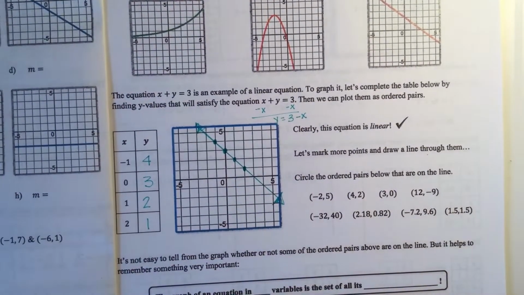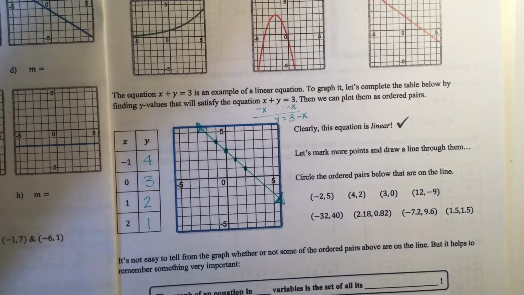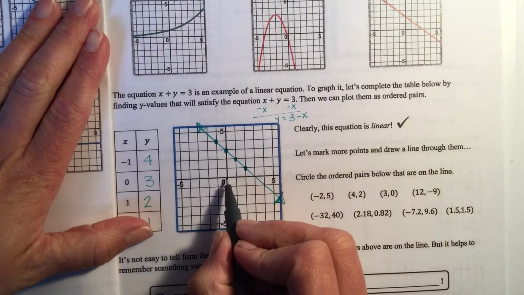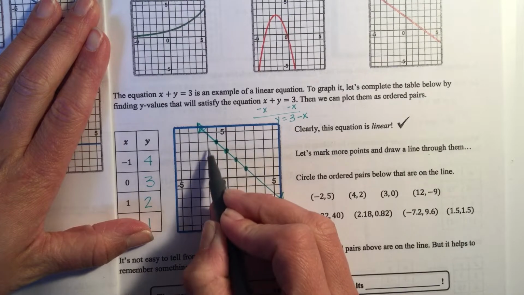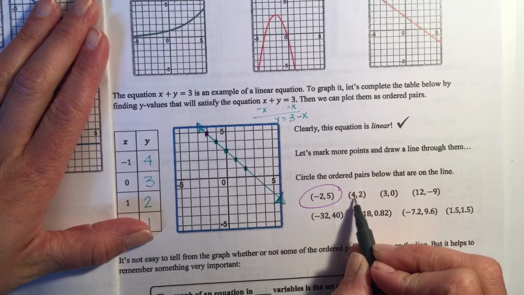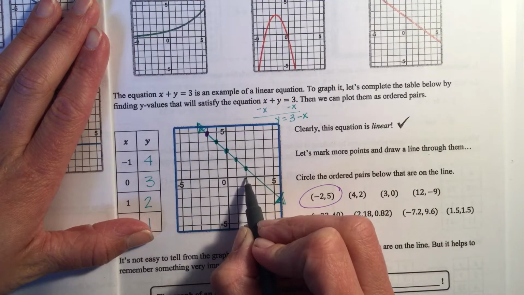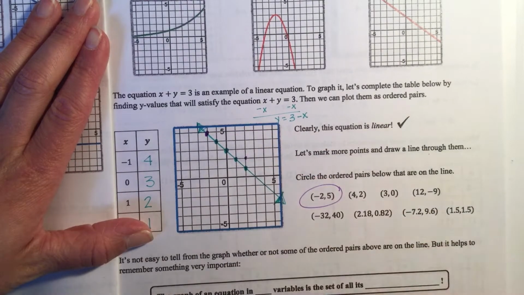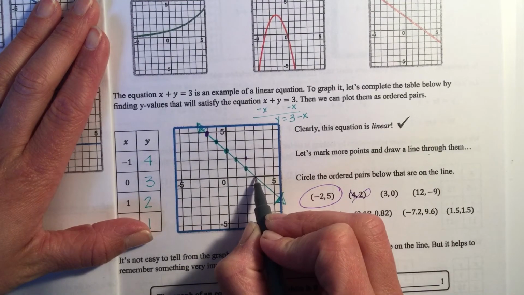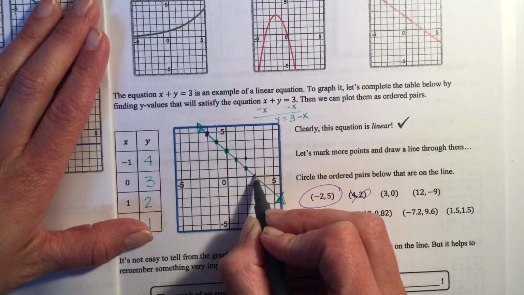So let's check these pairs. My first one, negative 2 and positive 5. 1, 2, 3, 4, 5. So this one's on there. Positive 4, 2. Is that one on there? Nope. Positive 3, 0. Yep, it's right here.